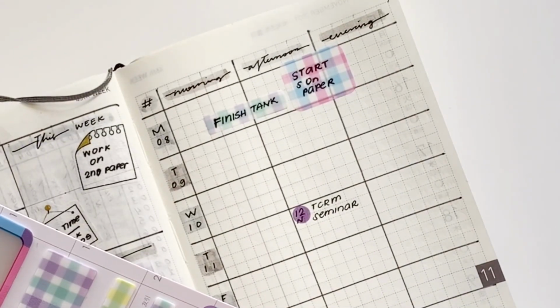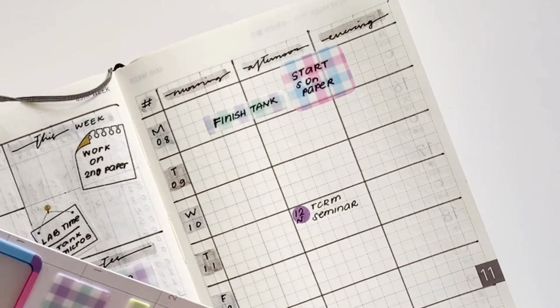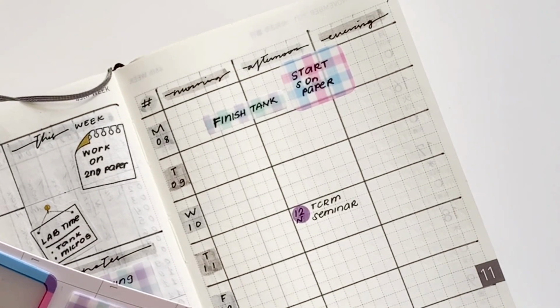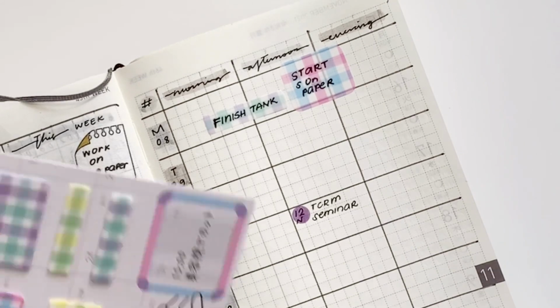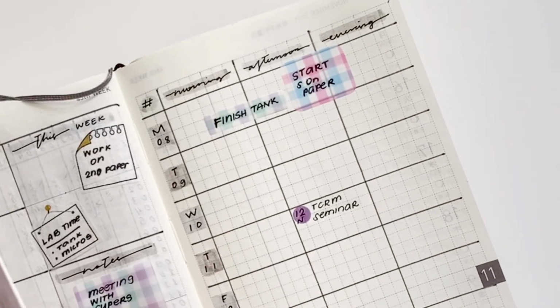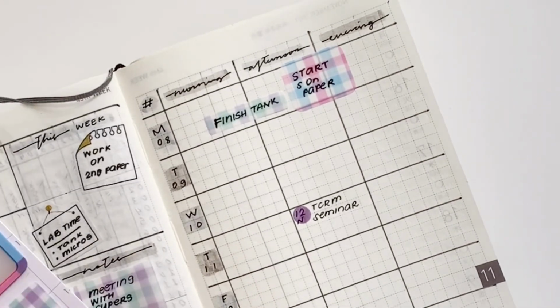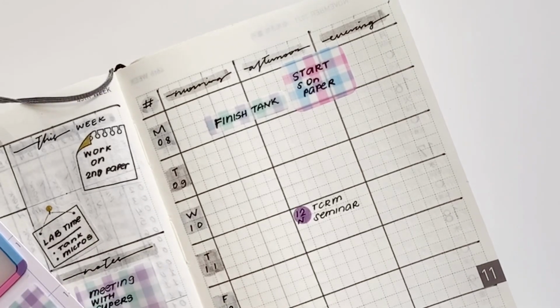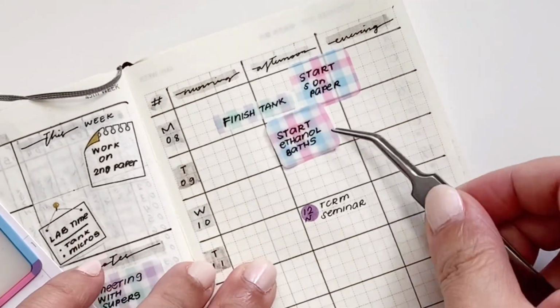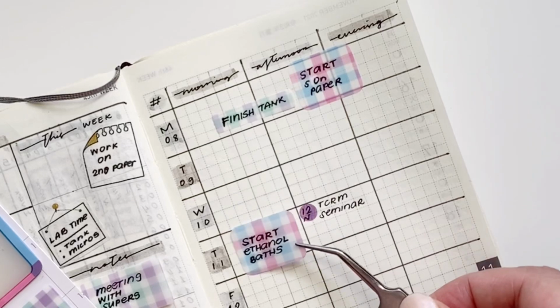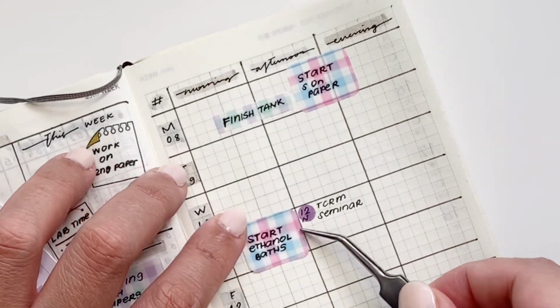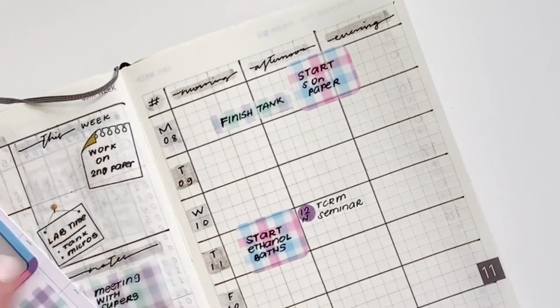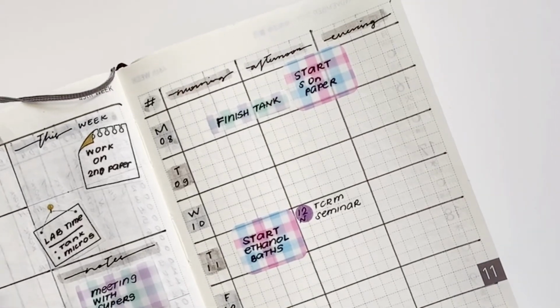And this sticky note actually is from Daiso, and it has another color scheme which I also didn't pick up, and I'm completely regretting it because I am enjoying writing on here and putting it down on my planner. This is the other one that I have used. So another task that I'm not sure I'm going to be able to start.